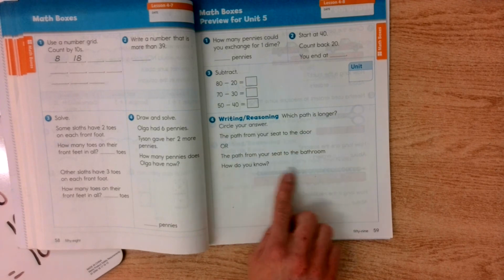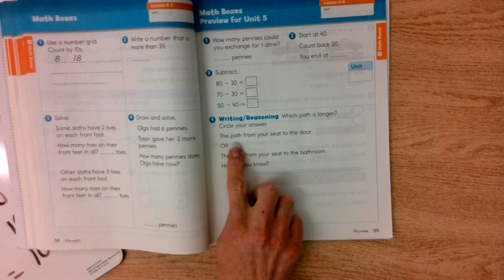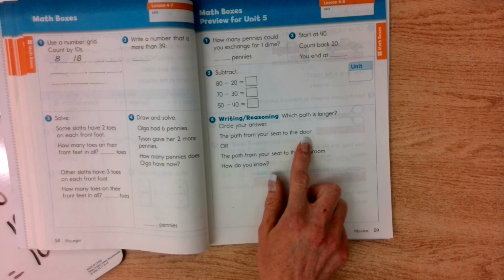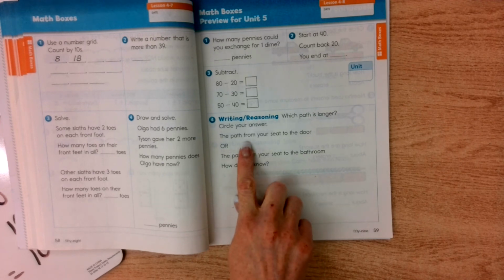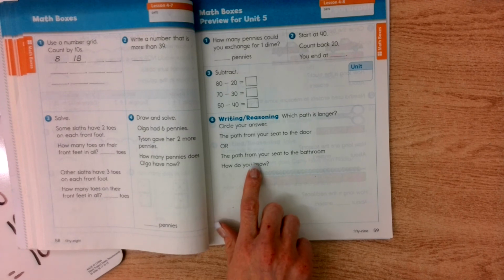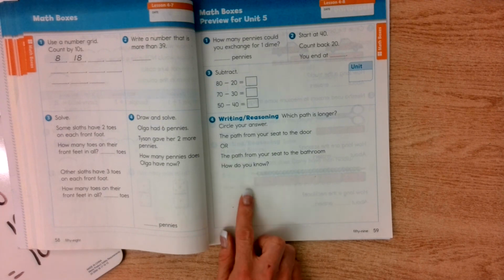Which path is longer? Circle your answer. So these are the 2 paths that you're going to think about. What is longer? The path from your seat to the door. So if you were in the classroom, where you sit, the path from your seat to the classroom door, is that longer or shorter than the path from your seat to the bathroom? So think about where our bathroom is. So is it longer? Is this path from your seat to the door longer, or the path from your seat to the bathroom longer? So you're going to circle the longer one. And how do you know? You're going to tell me how you know which one is longer.